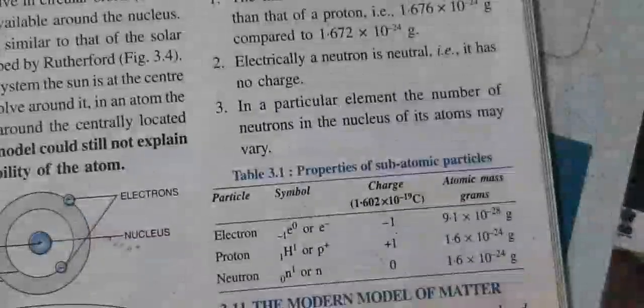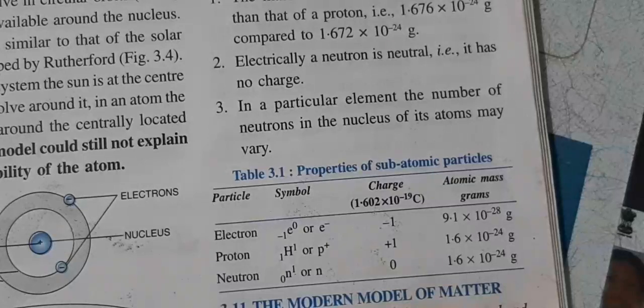In a particular element, the number of neutrons in the nucleus of its atom varies. In some cases the numbers of protons and neutrons are equal, but generally in many cases the number of neutrons is more than the number of protons.